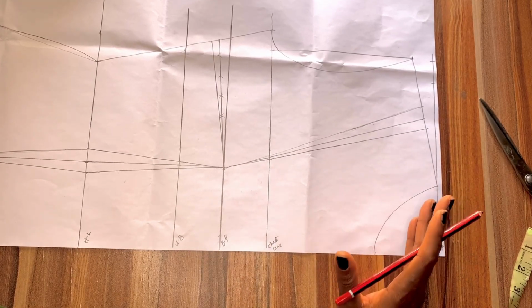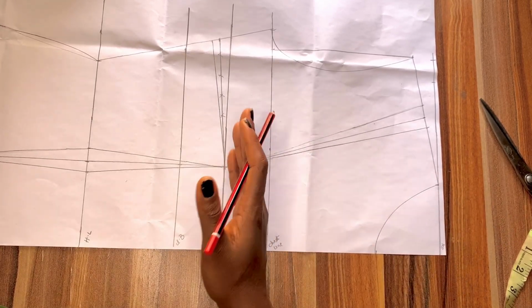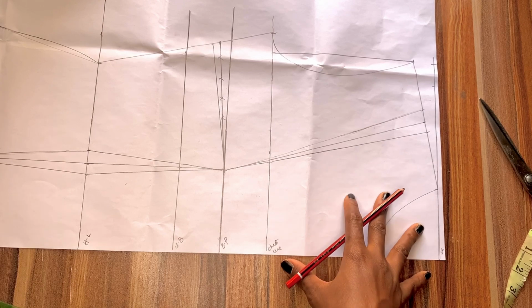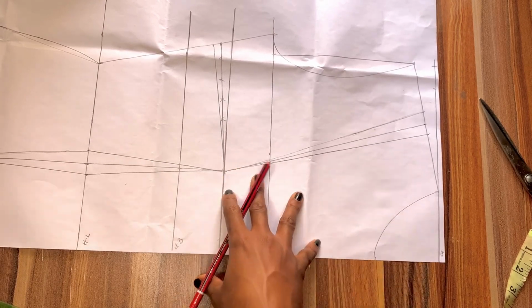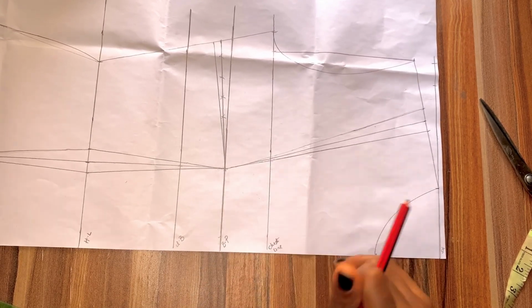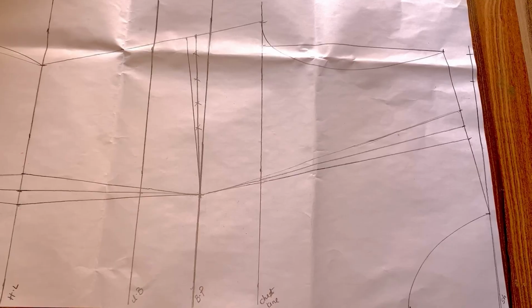I really hope you guys found this tutorial helpful. Now if you want to draft the back pattern, it's quite easy. All you need to do is place a different pattern on it and take out your zipper allowance and then trace everything out. No big deal.